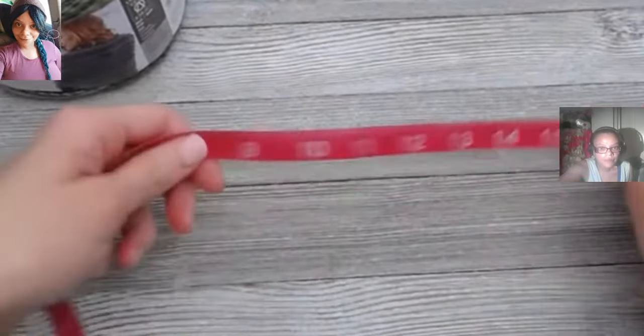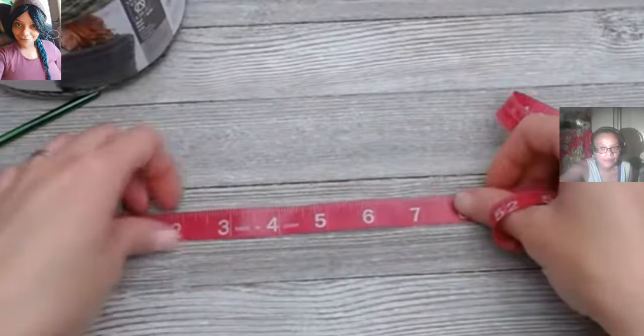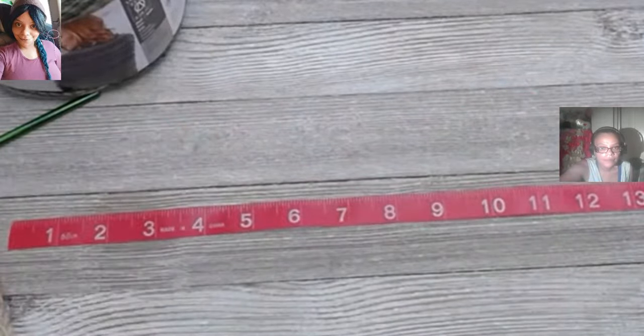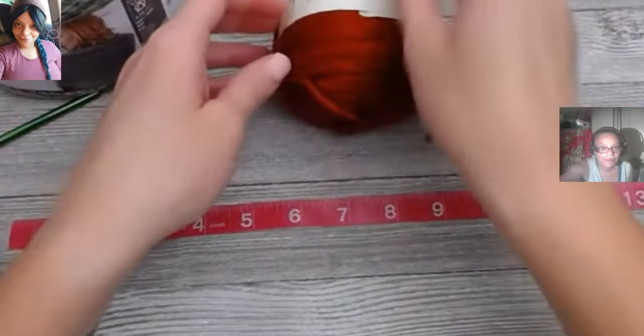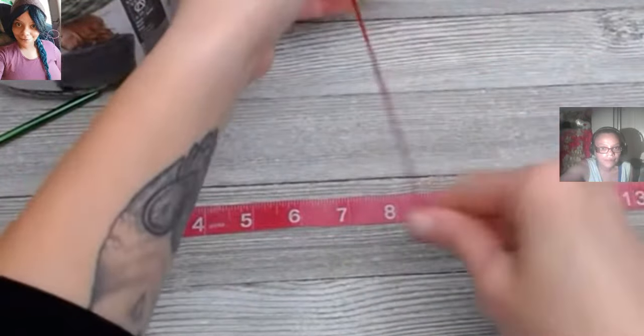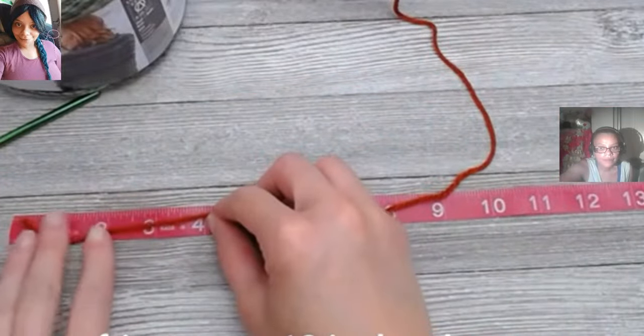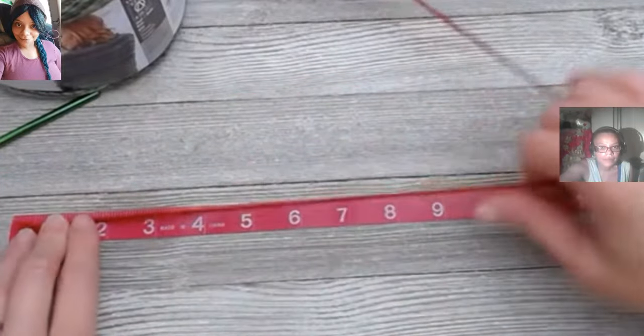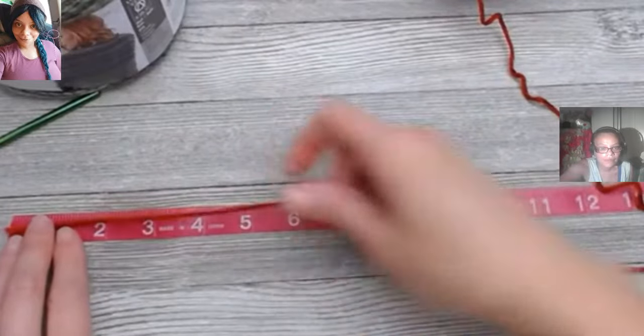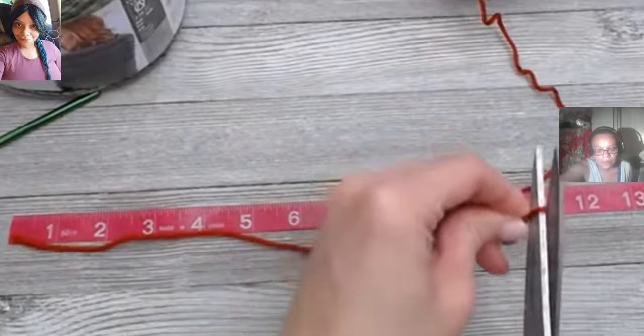Now let's make the fringe. So grab your ruler or your tape measure or whatever you are going to use. You are going to cut your fringe yarn. So this is my fringe yarn. 12 inches long. So I start there. Go 12. Perfect. Cut that off.